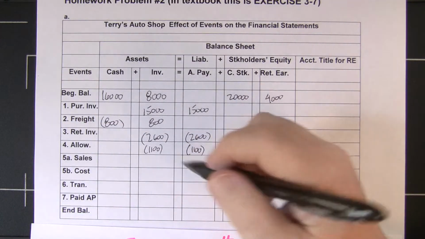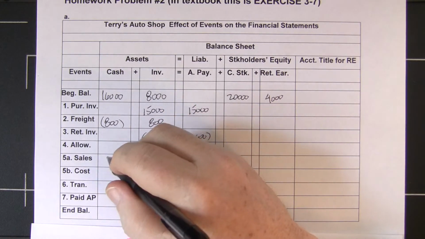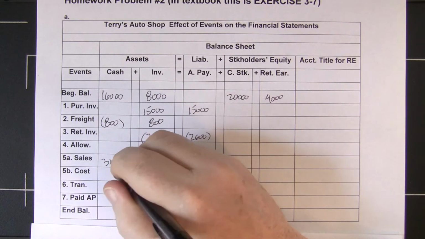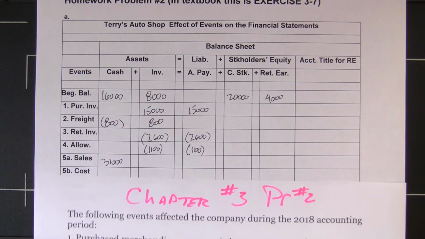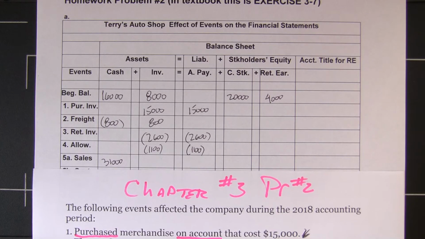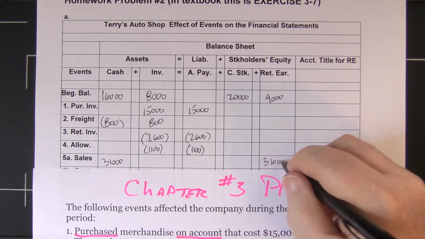The sales, they got $31,000 in cash. They don't give us a revenue and an expense account. They say do everything to retained earnings. So we'll say, okay, we'll play your game. $31,000 retained earnings.